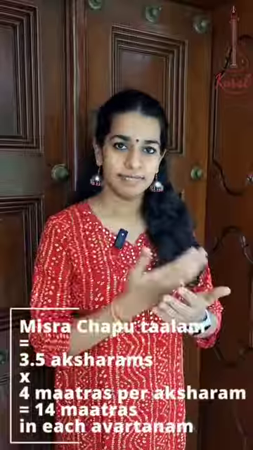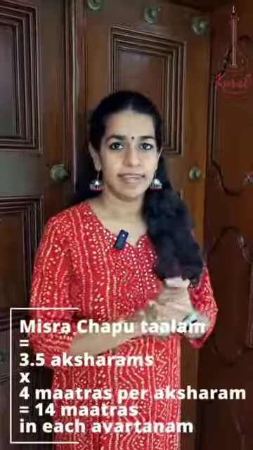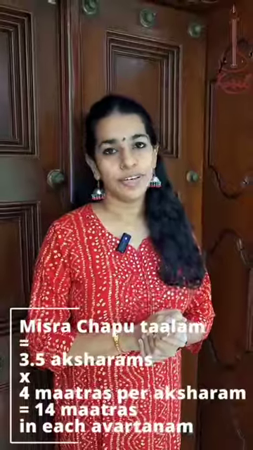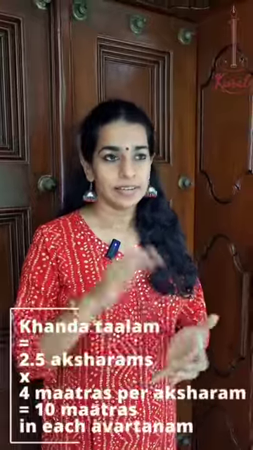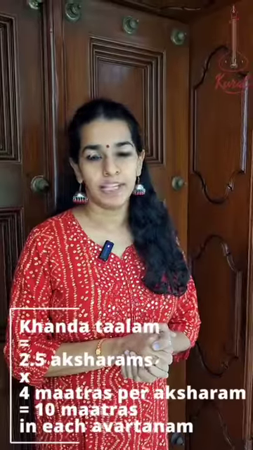Next, let's take Mishra Chapu, which is a cycle of 3.5 aksharams. 3.5 into 4 gives you 14 matras in one cycle of Mishra Chapu. And lastly, you have Khanda Chapu, which is a cycle of 2.5 aksharams. 2.5 into 4 gives you 10. And hence, one Avartanam of Khanda Chapu is 10 matras.